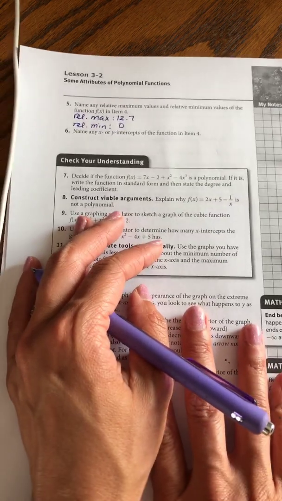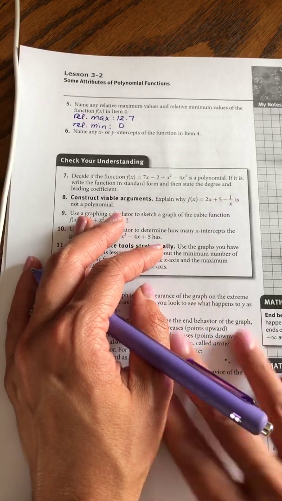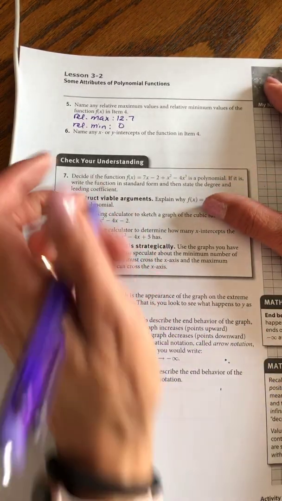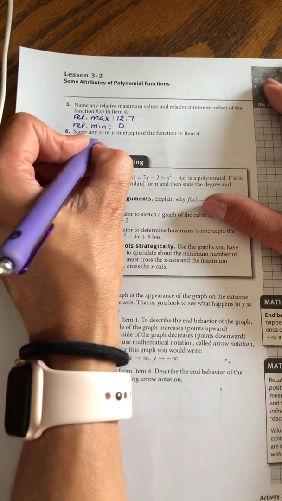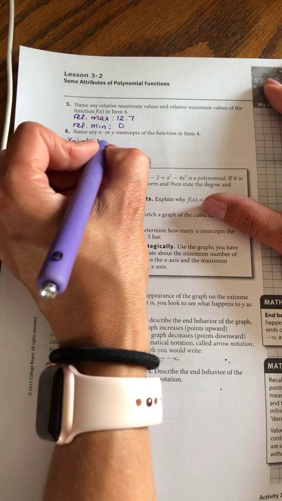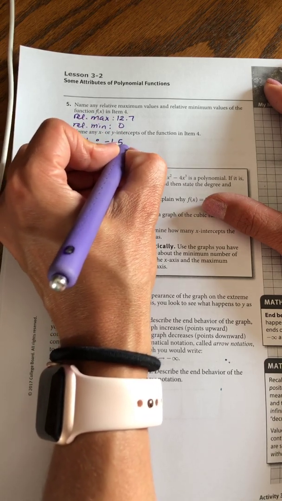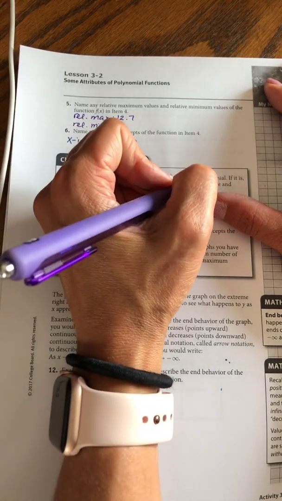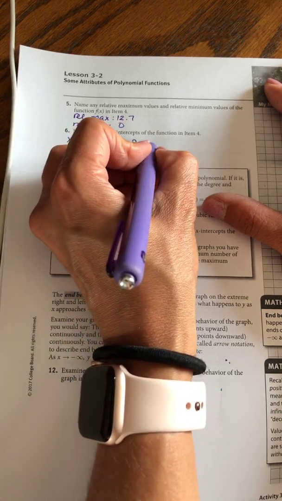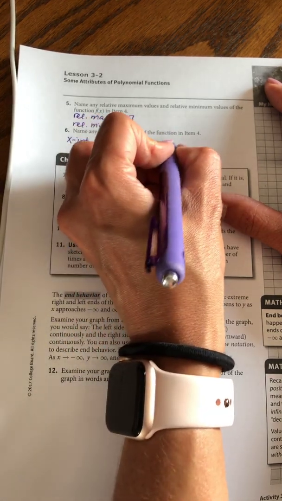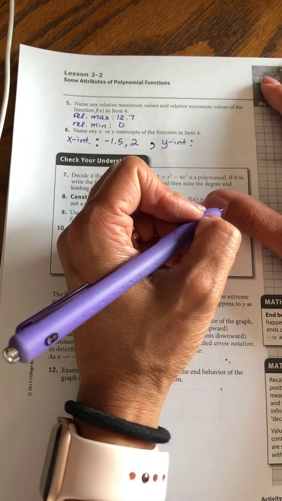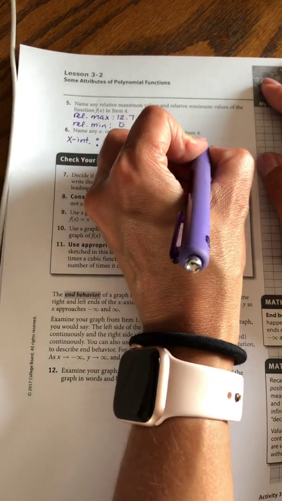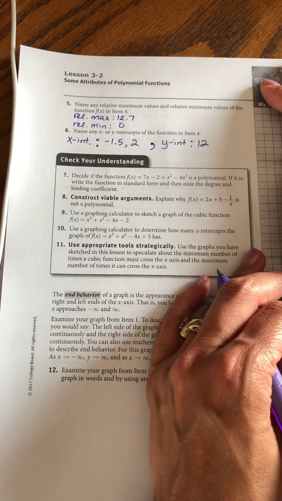Name any x or y intercepts of the function in item 4. It had 2 x-intercepts. So the x-intercepts will be: there was one at negative 1.5, and there was another one at 2. There was also a y-intercept. And remember, that was the constant of the function, and that was at a y value of 12.